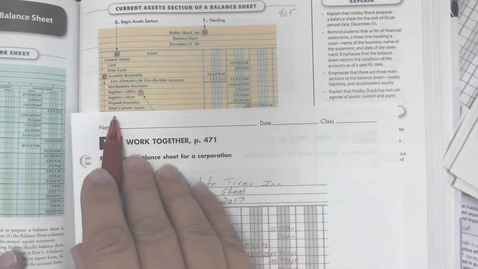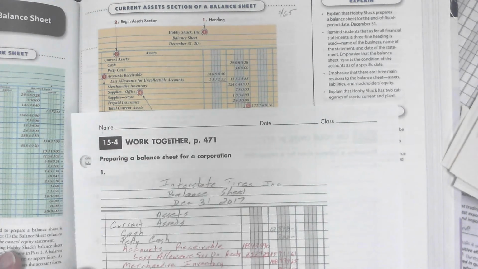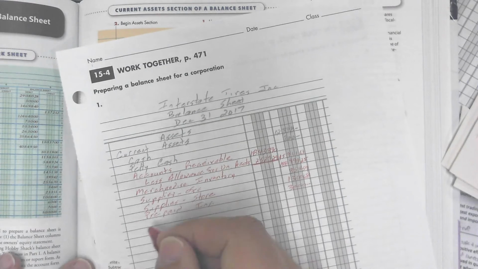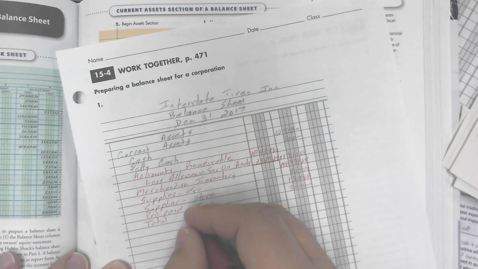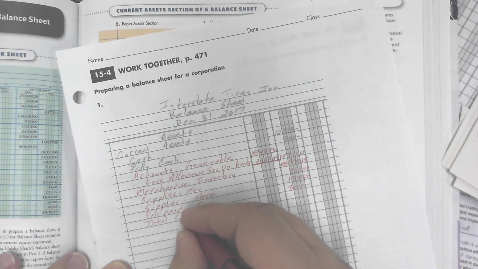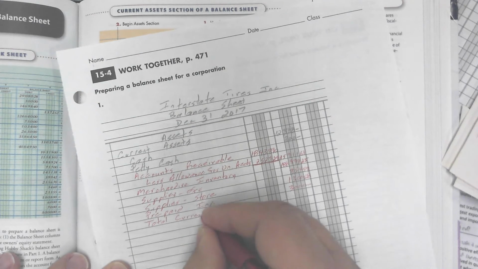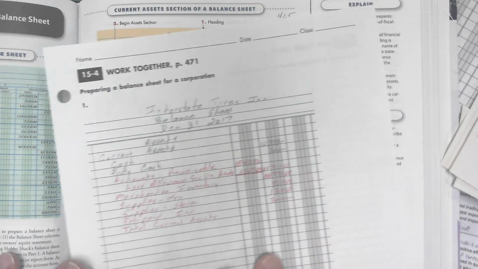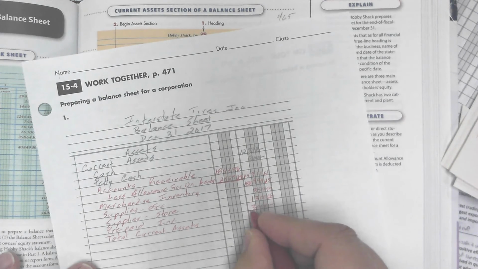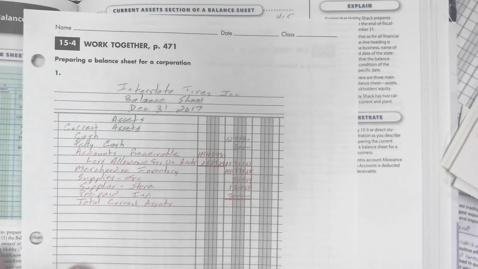So then we're going to have total current assets. So it's going to be total.